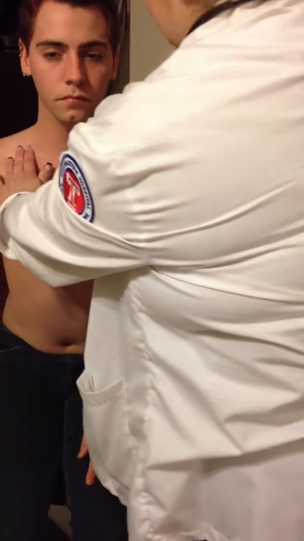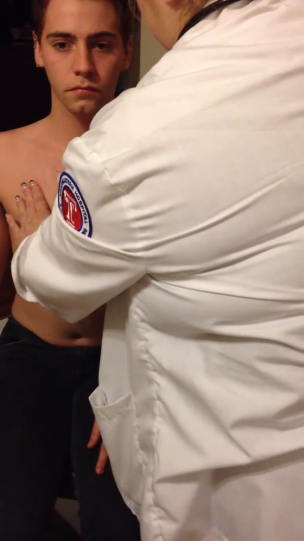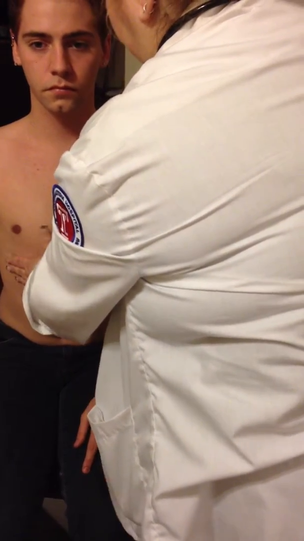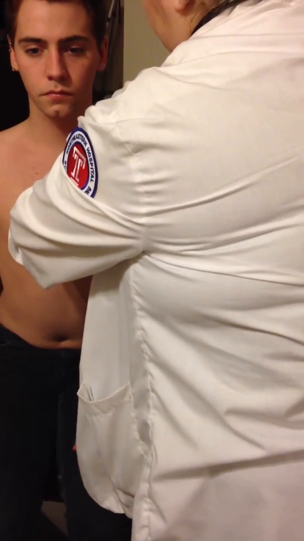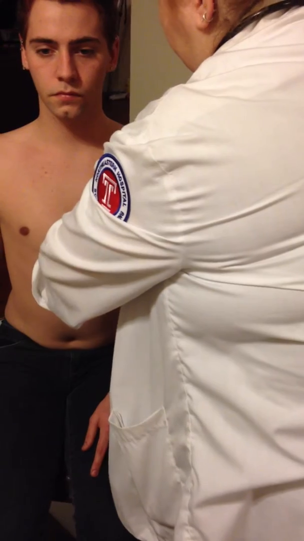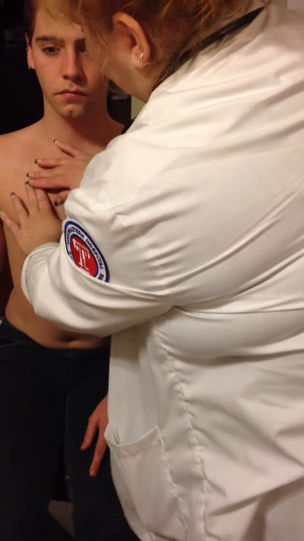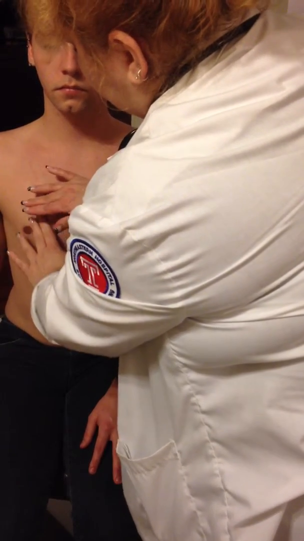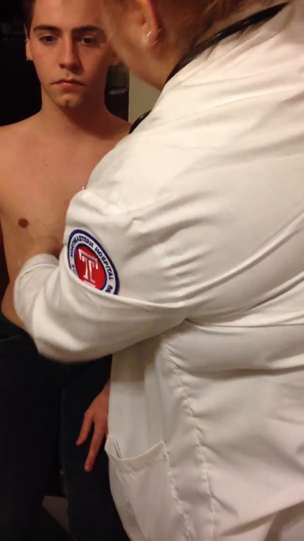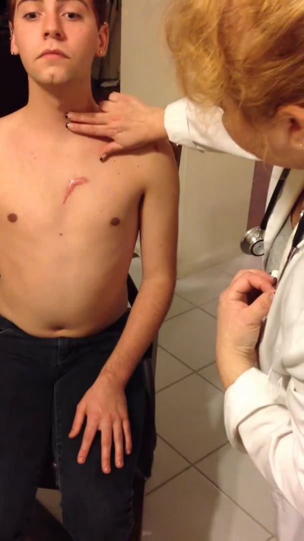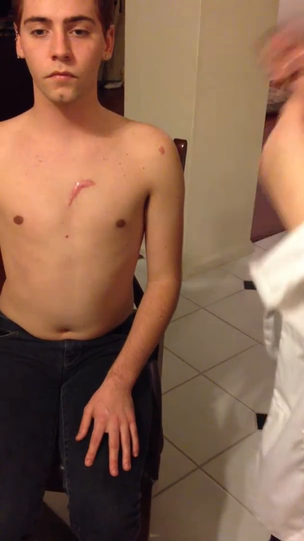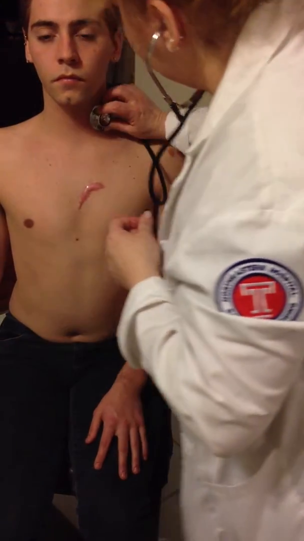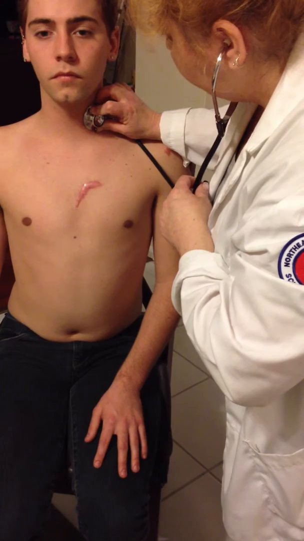Okay. We're going to palpate the chest walls. Percussion, listening for resonance and dullness. Inspect the trachea. We're now going to listen to our vesicular and bronchovesicular sounds.